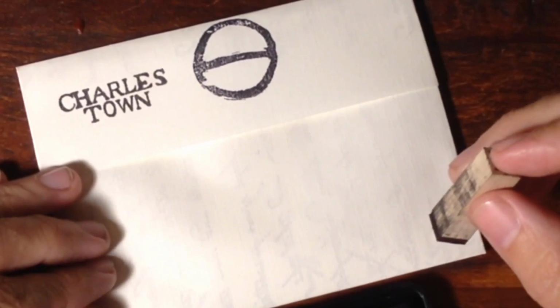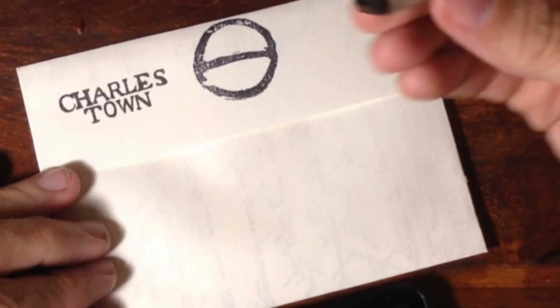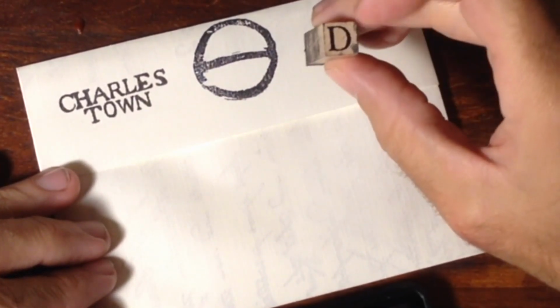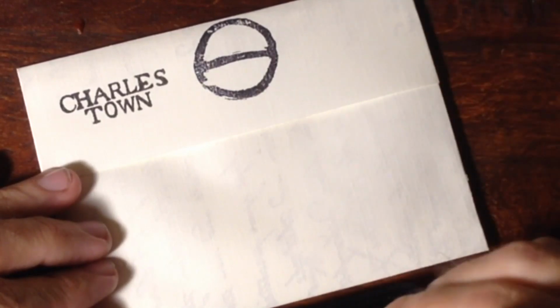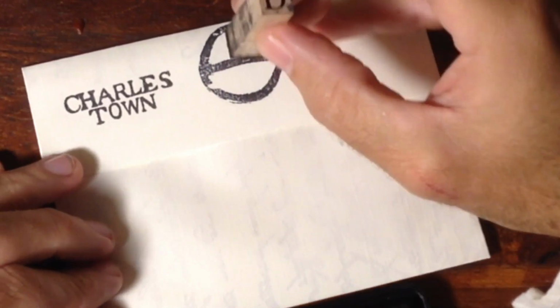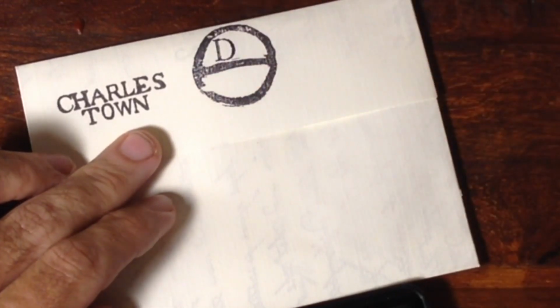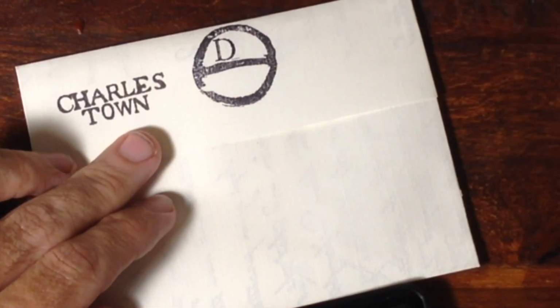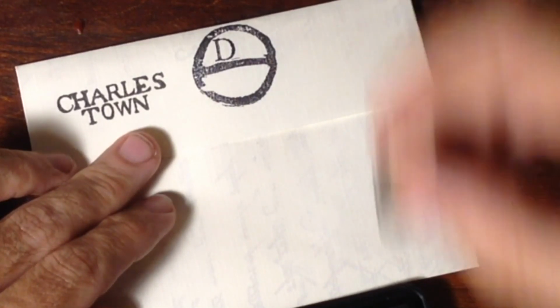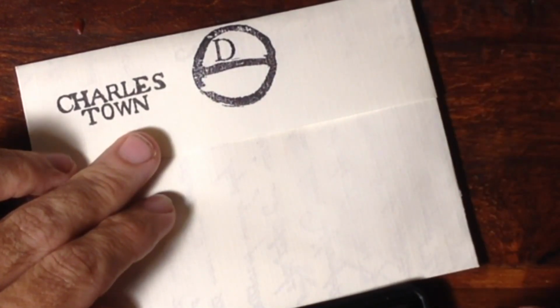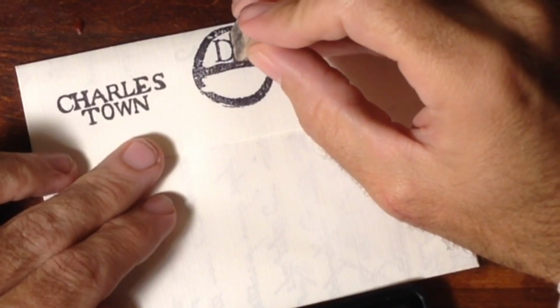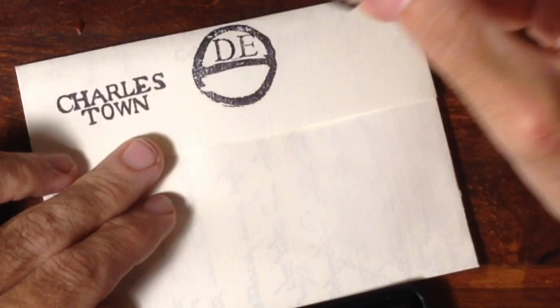Okay, so now for the bishop's mark on the back, I have these little rubber stamps that I use. I'm going to put the D. I'm going to assume that this letter is going to arrive in Charlestown about December the 1st, because it's November 27th now. So we'll put a DE, the first two letters.